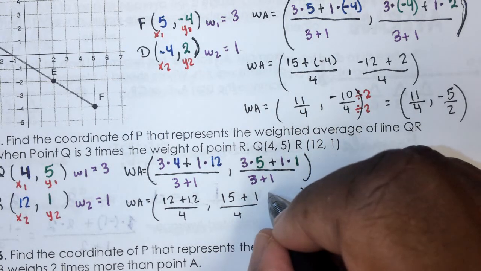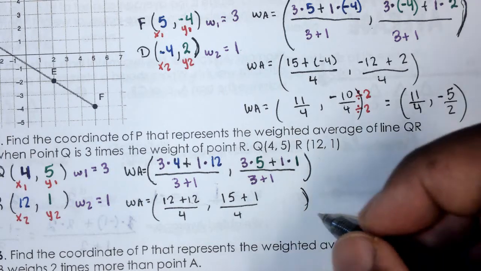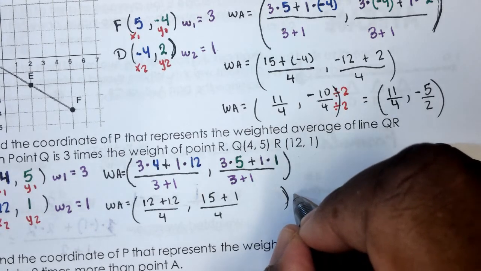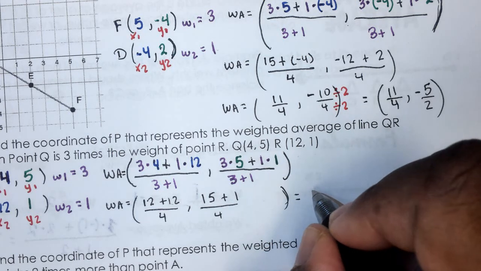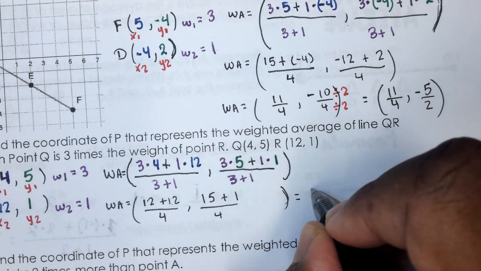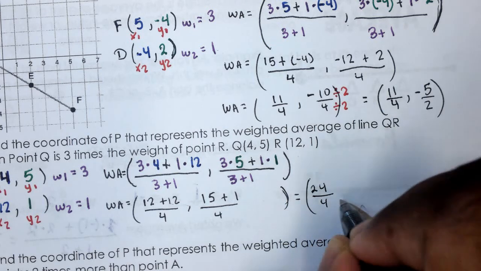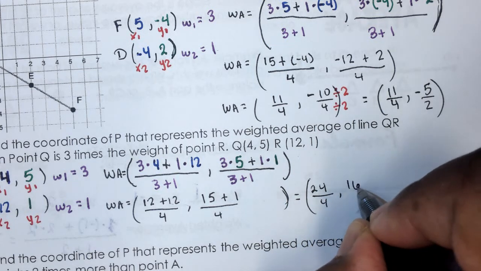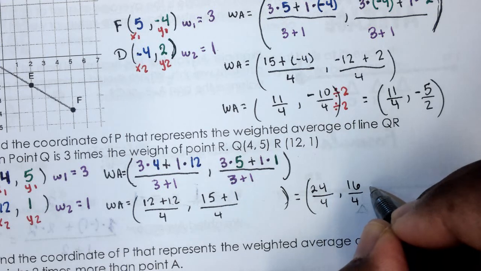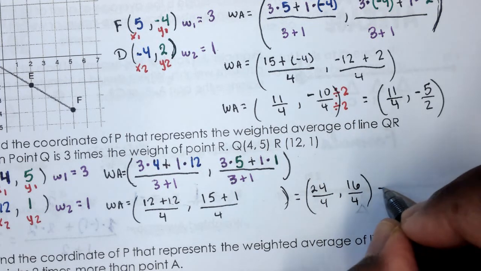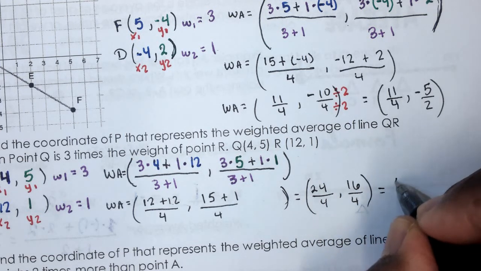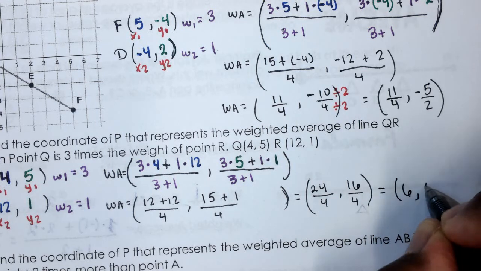Whatever. After that, adding those together, that's 24 over 4, comma, 16 over 4. Cleaning that up, that's going to be 6, comma, 4.